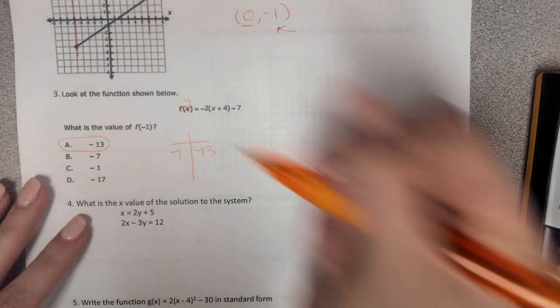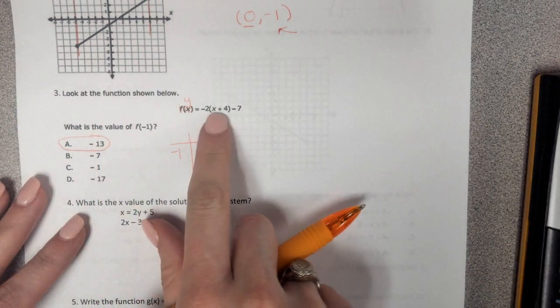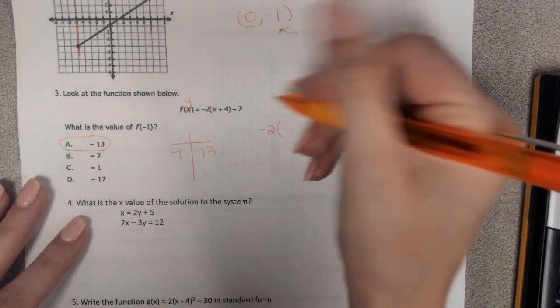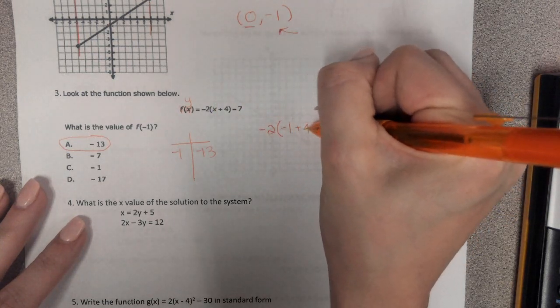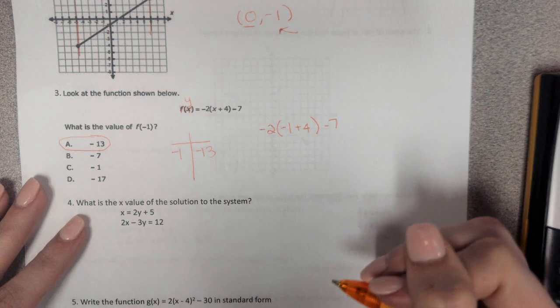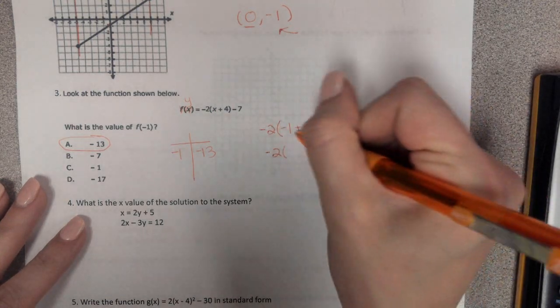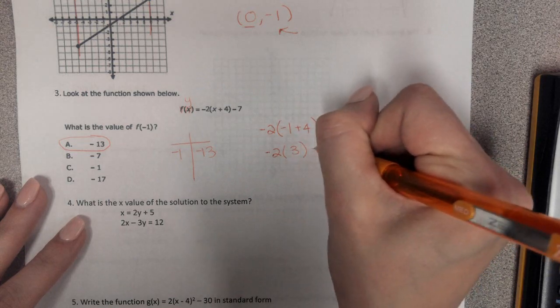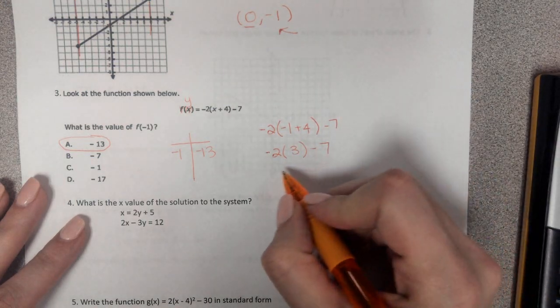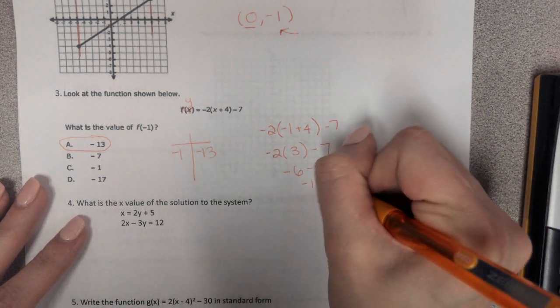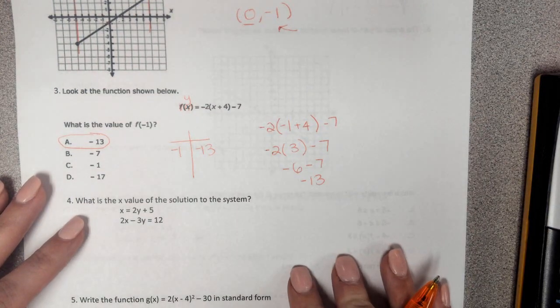If you're at home without a calculator, all you're doing is replacing the x with negative 1. So negative 2, instead of x, we have negative 1 plus 4 minus 7. Inside the parentheses first, so negative 1 plus 4 is 3. Negative 2 times 3 is a negative 6. Minus 7 gives you a negative 13.